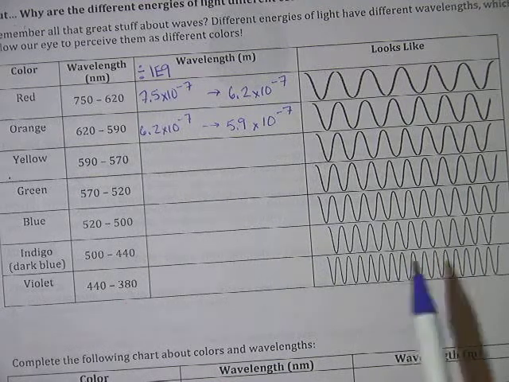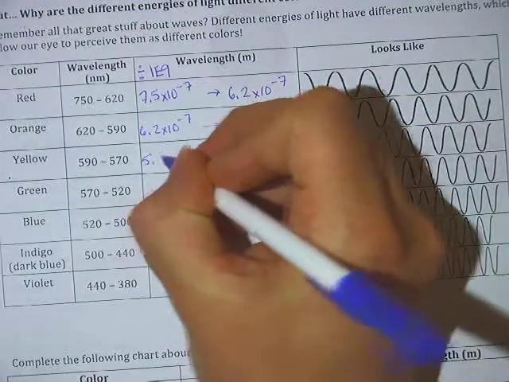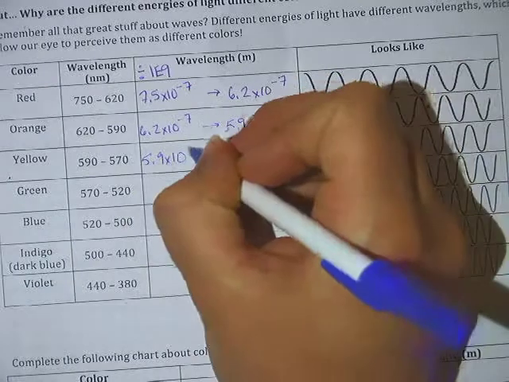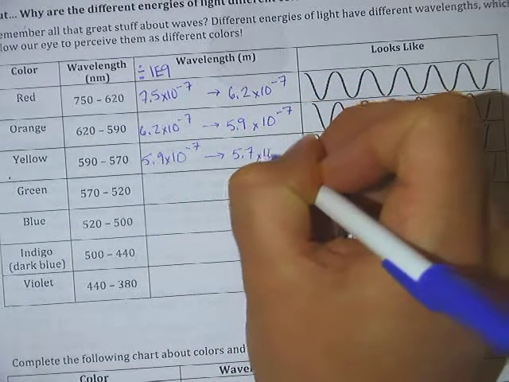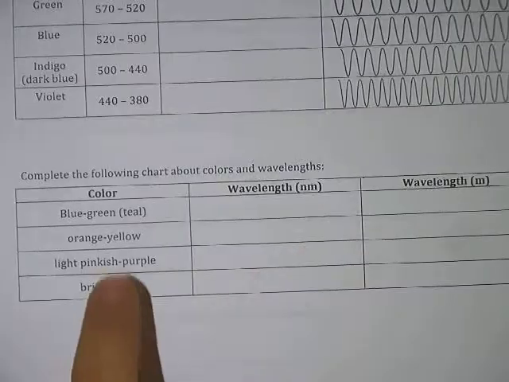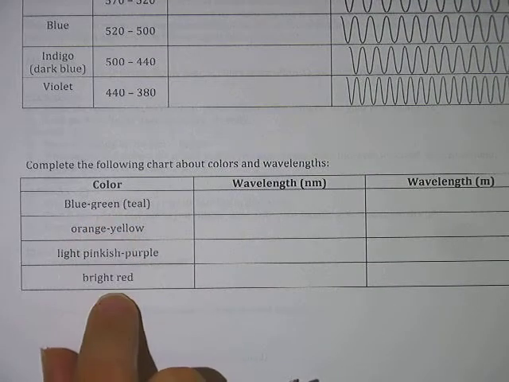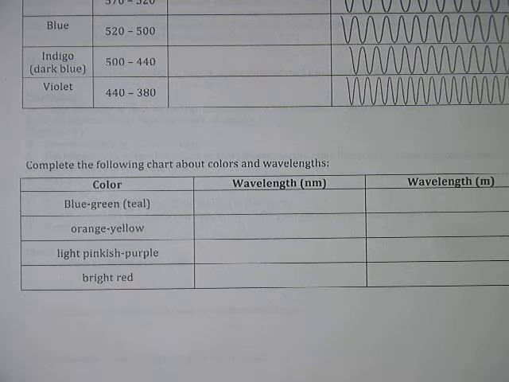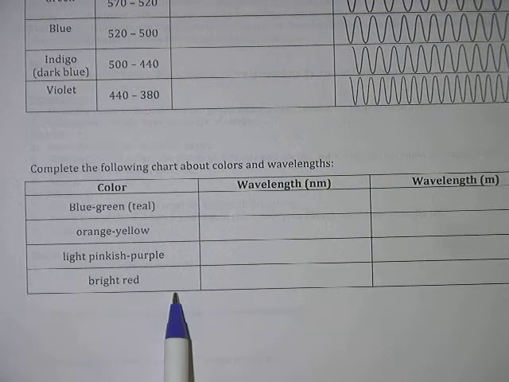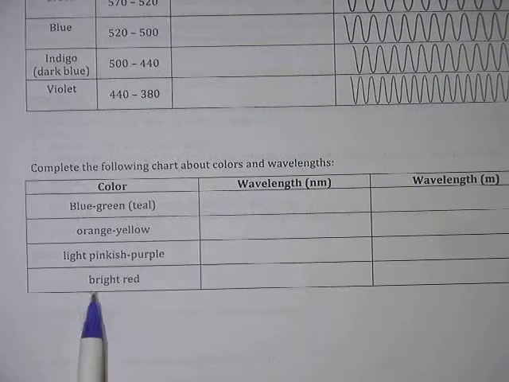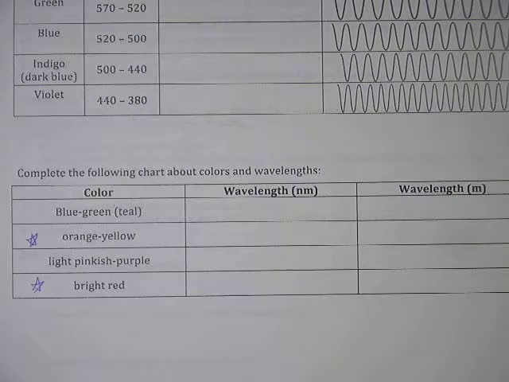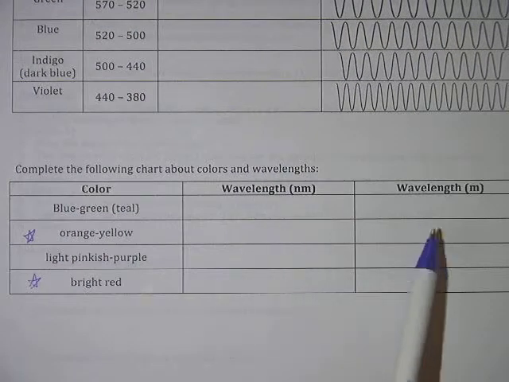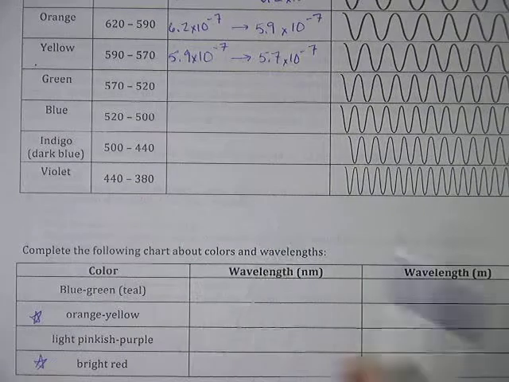But I do want to make sure that we discuss how this is useful. So what we're going to do is see some examples down here of different colors, and we have to determine what wavelengths of light we're likely to see with those. So I'm going to do 2 of them off this chart with you. I'm going to talk about orange yellow, and I'm going to talk about bright red with you. And then you're going to determine the other 2 yourselves after you finish this chart at the top.